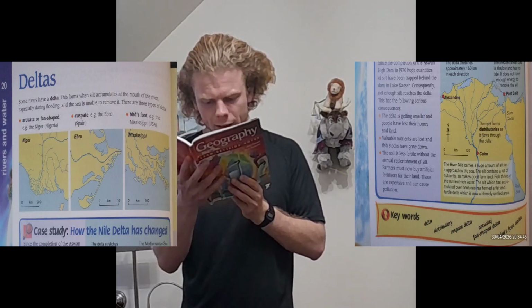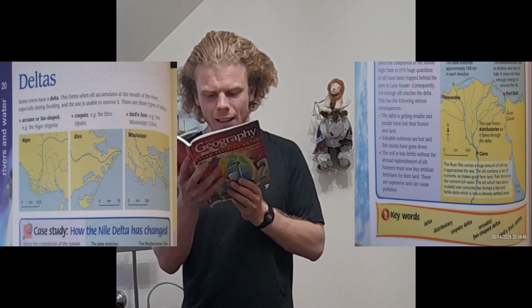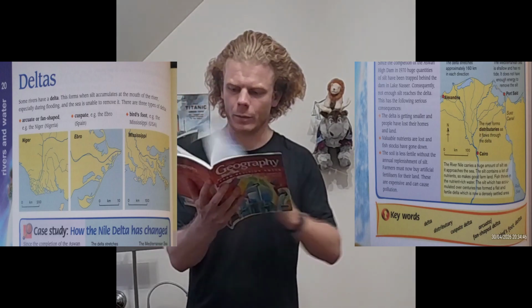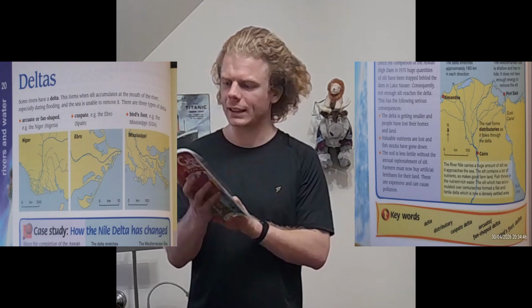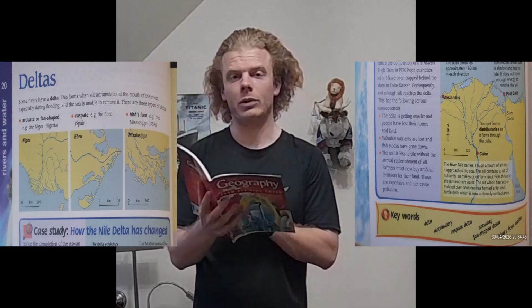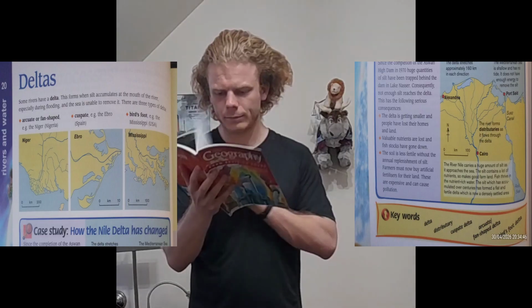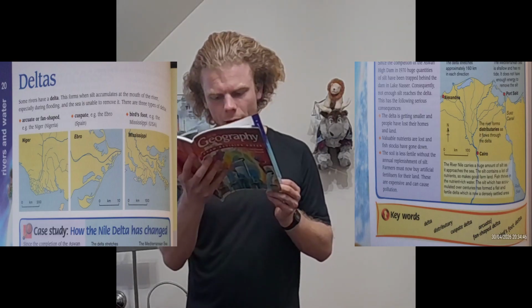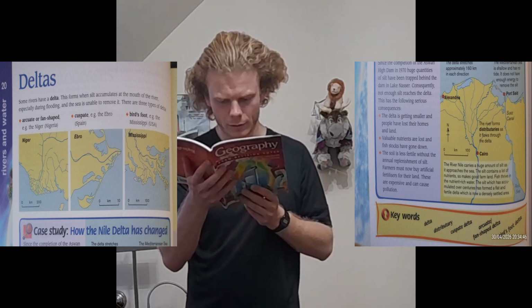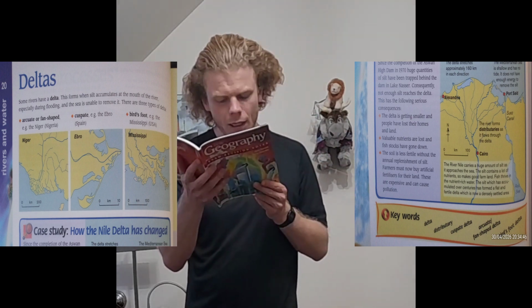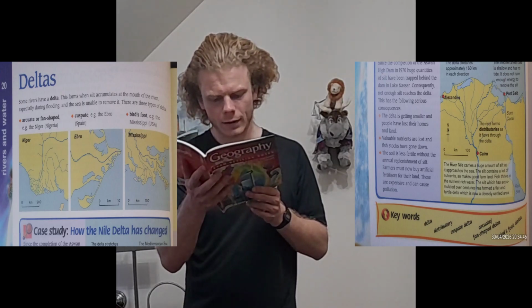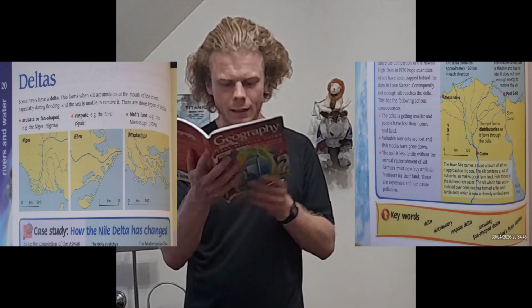The river forms distributaries as it flows through the delta. Okay, distributaries. They said in the previous part, tributary rivers are rivers coming to it at a point of confluence. And distributaries seem to be the things if the river is fanning out. Okay, we have that. And then the river Nile carries a huge amount of silt as it approaches the sea.